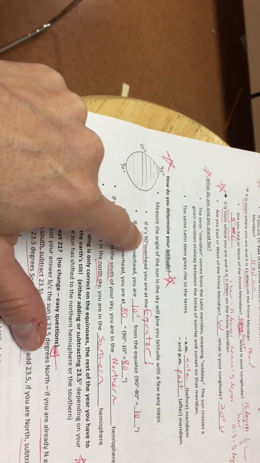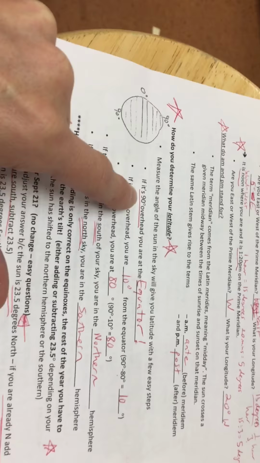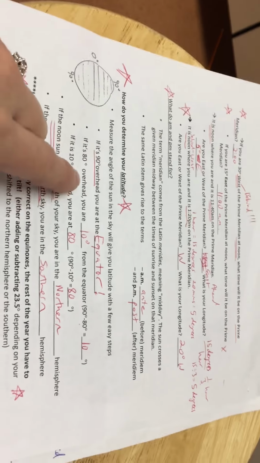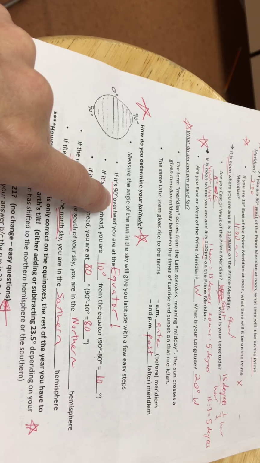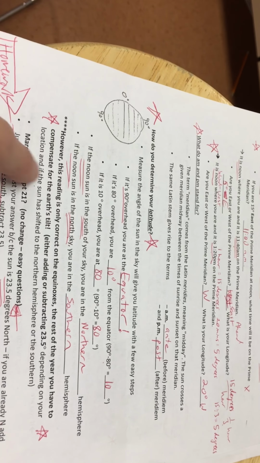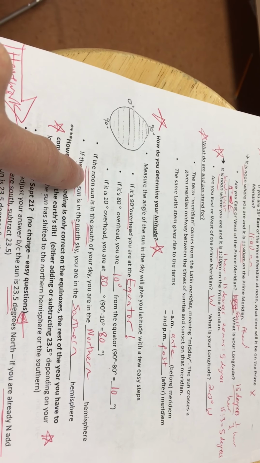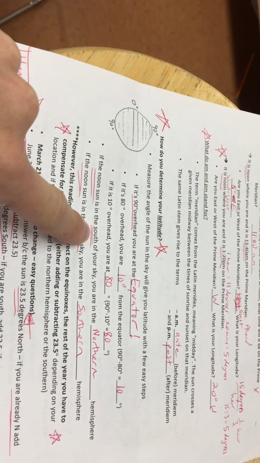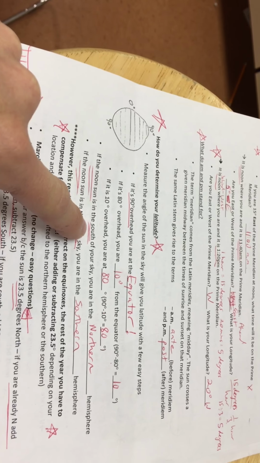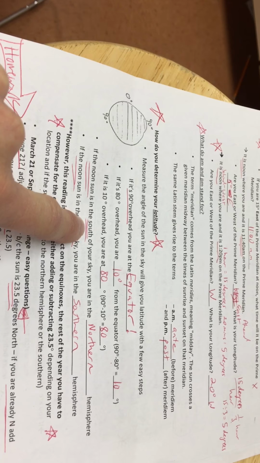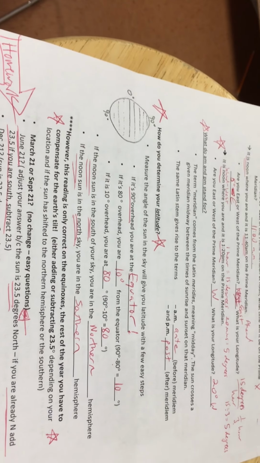So I'll tell you how we determine north and south in a second, but you want to take the position of the sun in the sky and subtract it from 90 degrees to determine what latitude you're at. The second rule is, if when you look at the sun, because again, if it's not directly overhead, then it might be 10 degrees towards the south or 10 degrees towards the north.